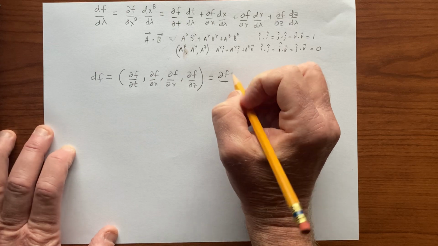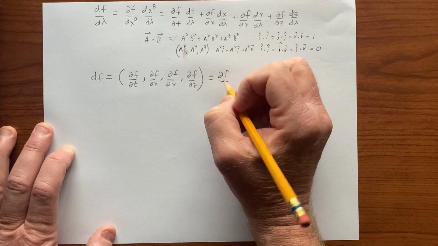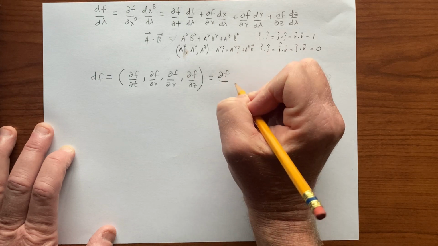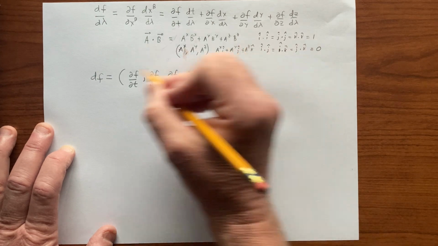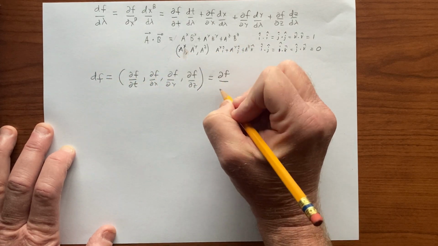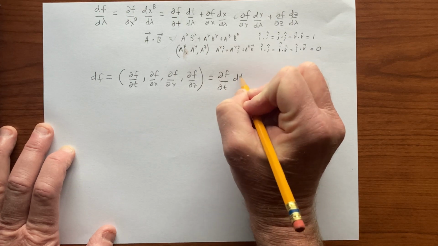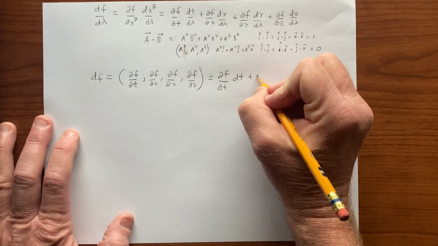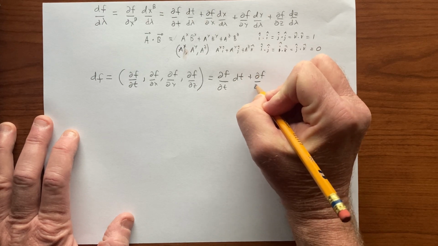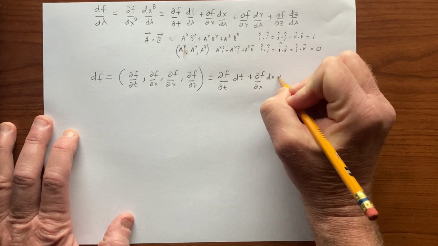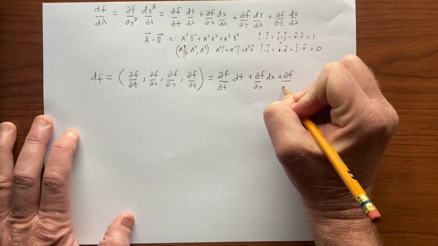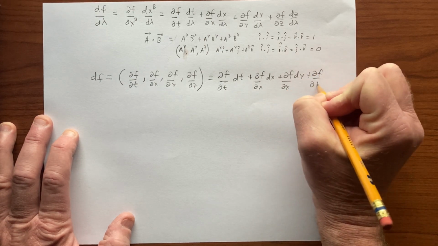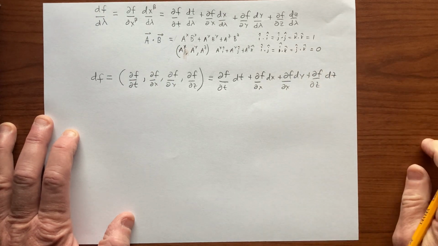If we write this out, we can see what this object looks like in terms of its basis vectors. The df is df dt dt plus df dx dx plus df dy dy plus df dz dz.